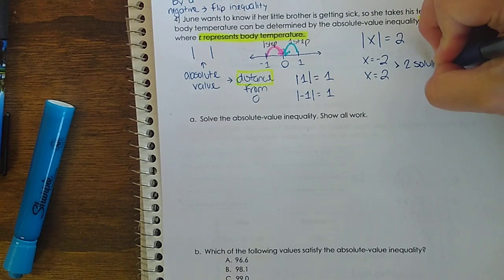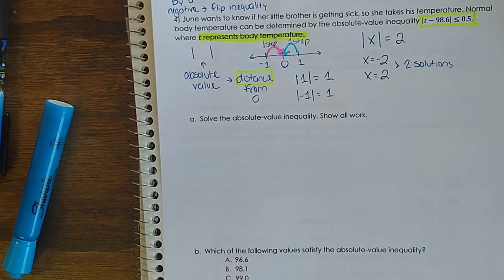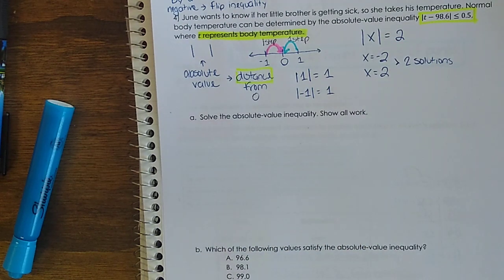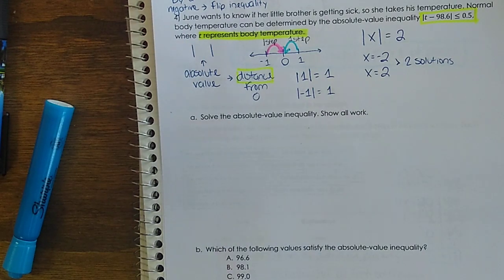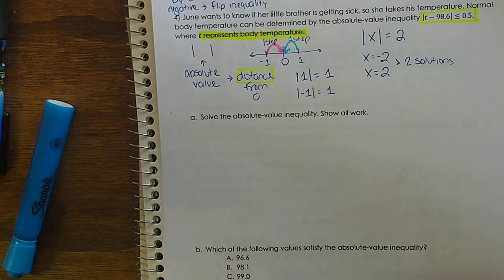The key takeaway with absolute value is that when you're starting a solution process, you need two solutions, not just one. You'll see it as one, you have to turn that into two, and you do that by making one negative and one positive, because remember, when you put a negative into the absolute value, it is distance that you're talking about. Distance is not negative. That is why the negative becomes positive.